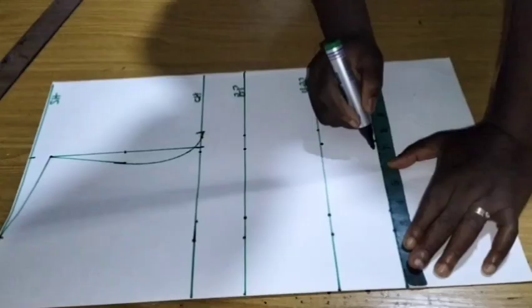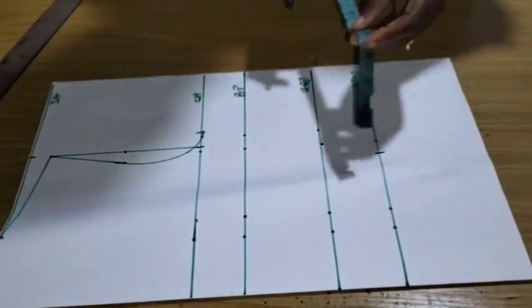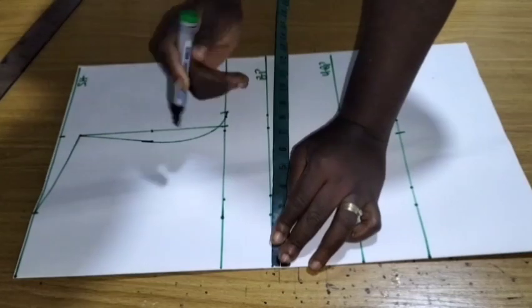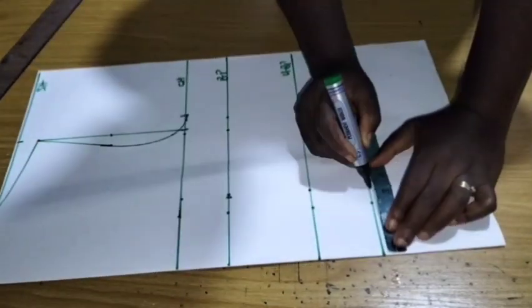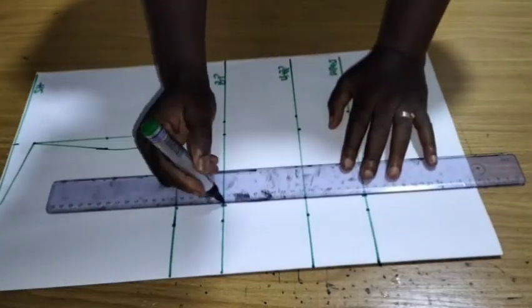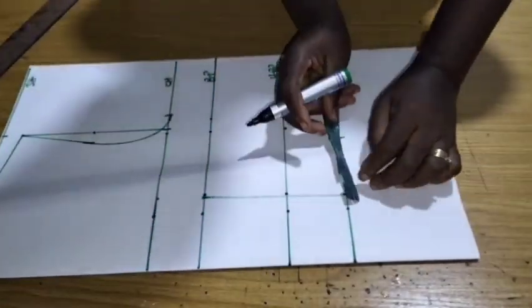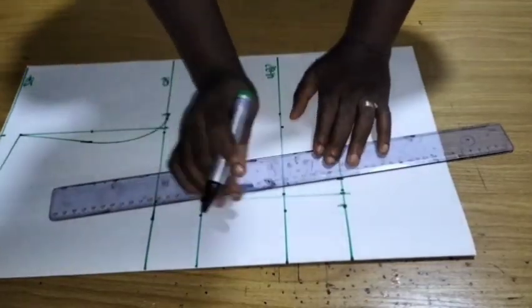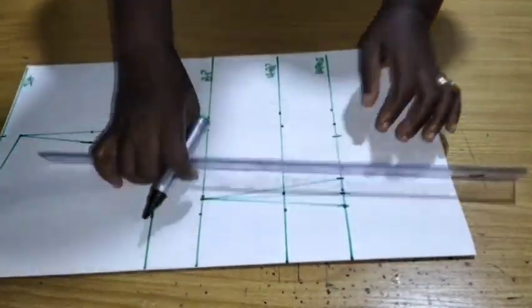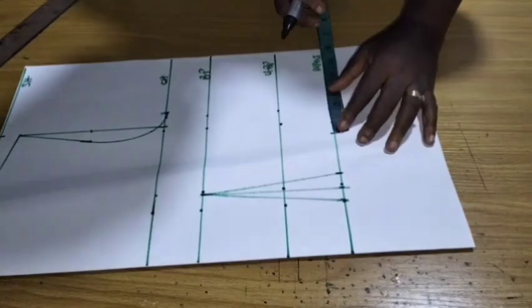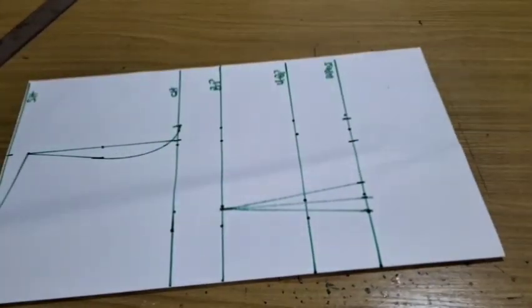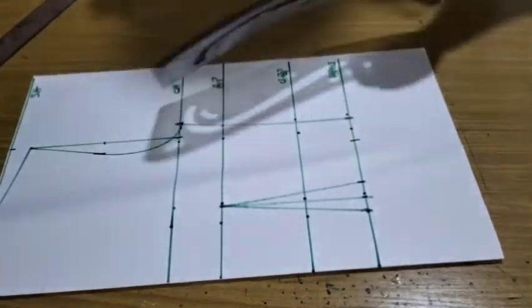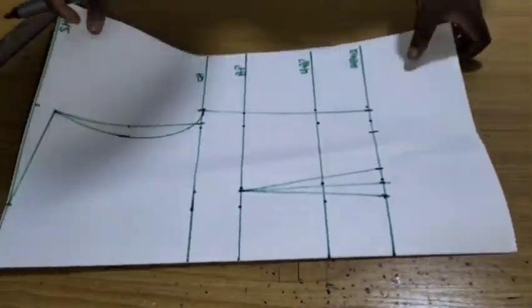Next, we are going to mark your waist divided by 4 on the waistline. After that, I'm going to mark my nipple to nipple measurement divided by 2, which is my bust span, and I'm going to connect my dart leg. My dart is 0.75 on both sides, which is 1.5 inches together. Then I'll replace the 1.5 inches by the side and close up the sides of this pattern.